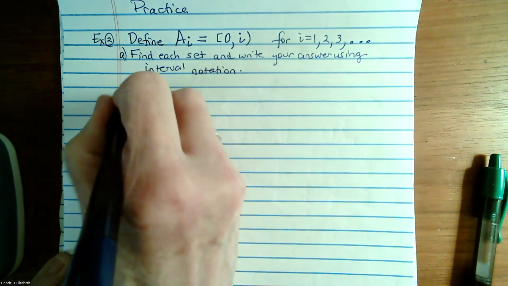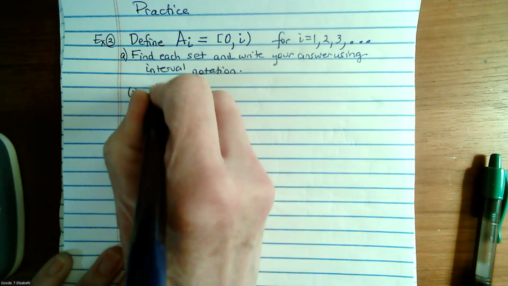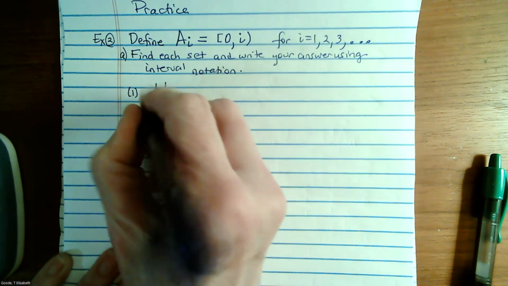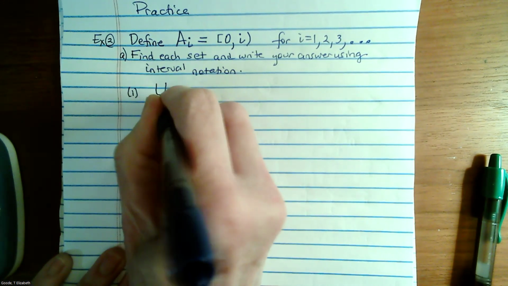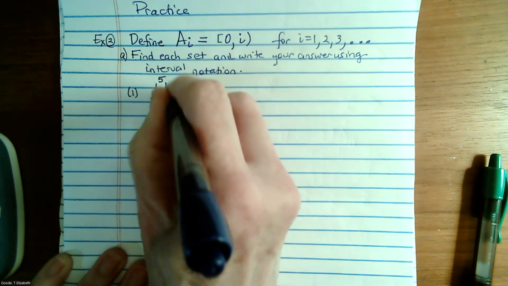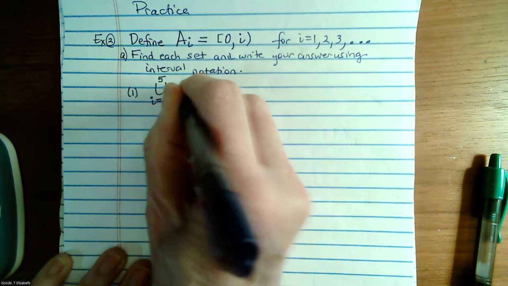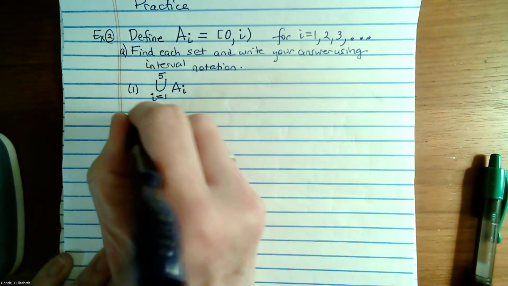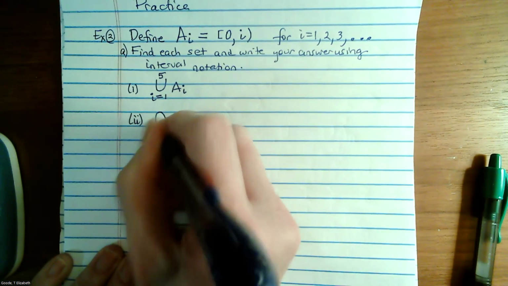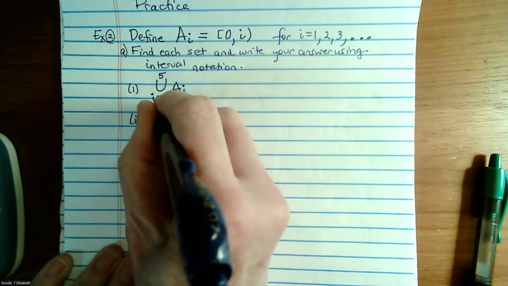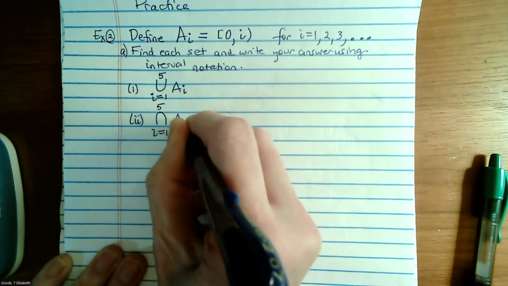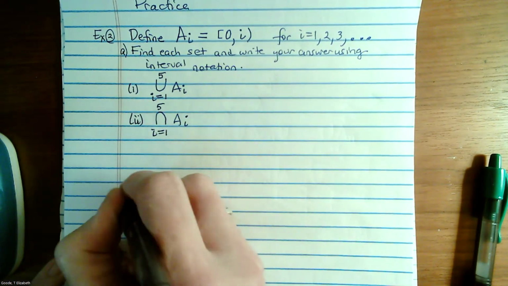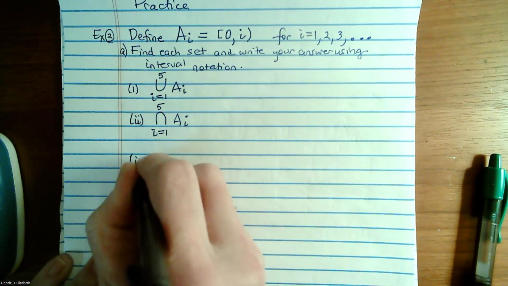All right, 1. The union from I equals 1 to 5 of the A sub I. 2. The intersection from I equals 1 to 5 of the A sub I. 3.